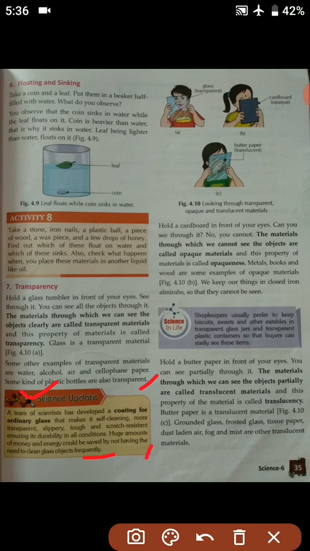Okay. So next, hold a cardboard in front of your eyes. The girl in picture B is holding a cardboard in front of her eyes. Can you see through it? If we hold a cardboard in front of our eyes, can we see things? No, you cannot. So students, we cannot see things with the help of cardboard.